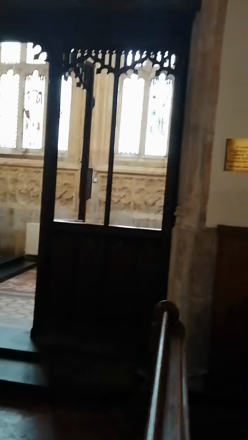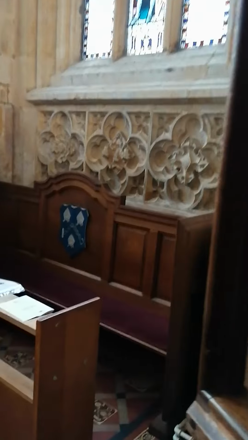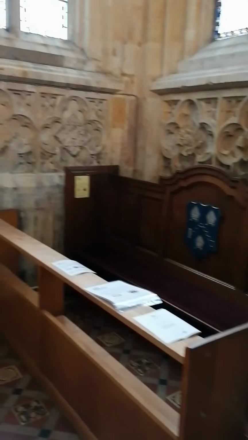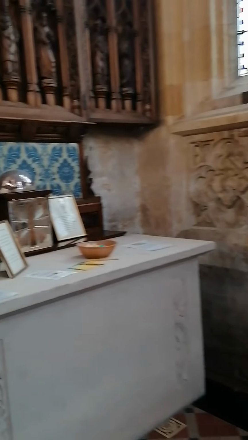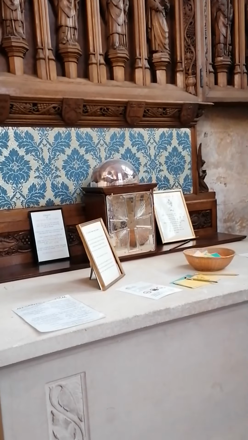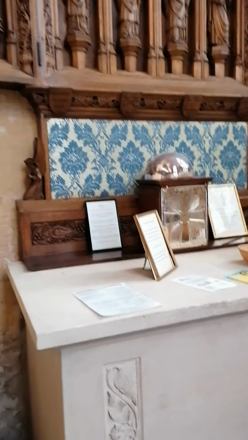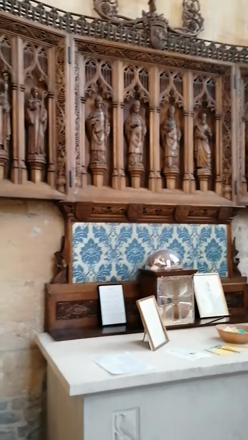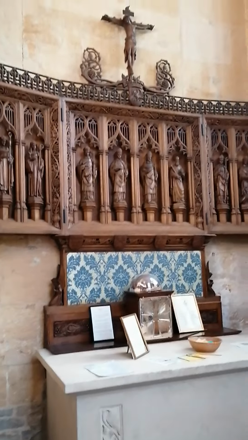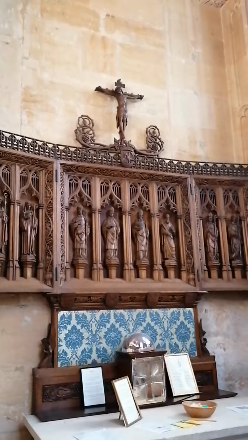Here we've got a side chapel, and as we move into the side chapel, wooden carvings all around, carvings into the wall, and here you've got some crests that obviously would have significance. And it is the chapel of Our Lady and St Egwin, which of course St Egwin, you can look at the history there and its relationship to Evesham.